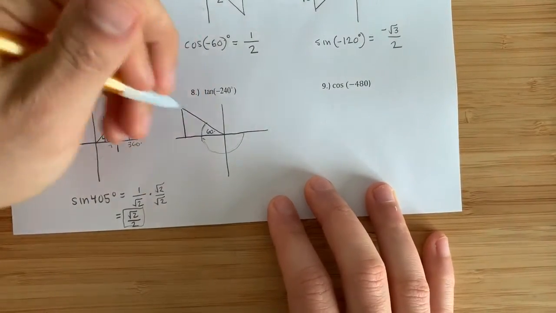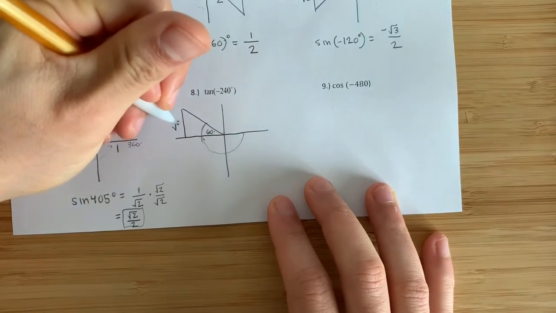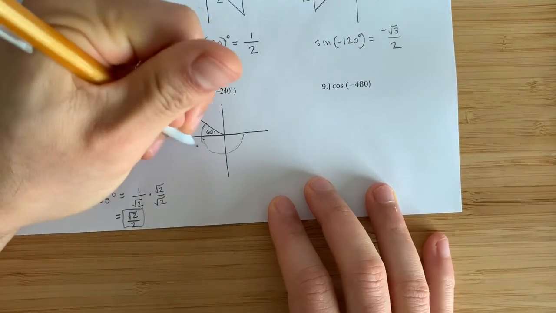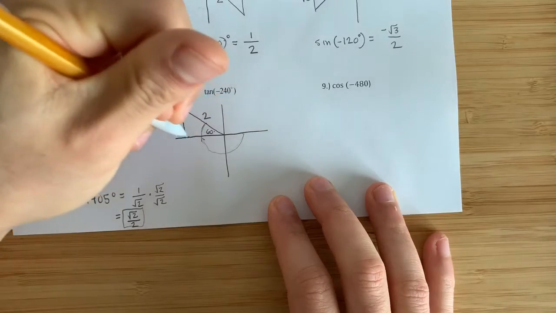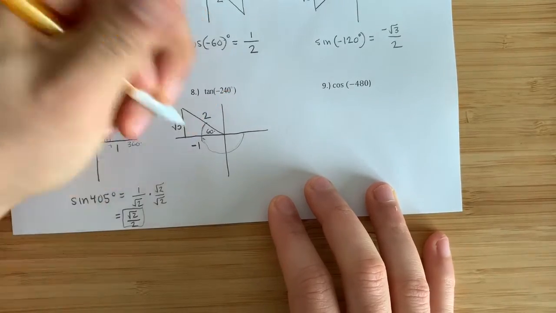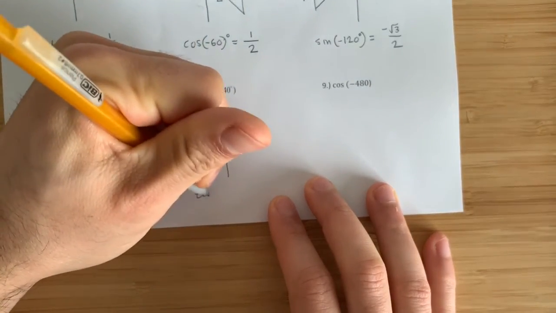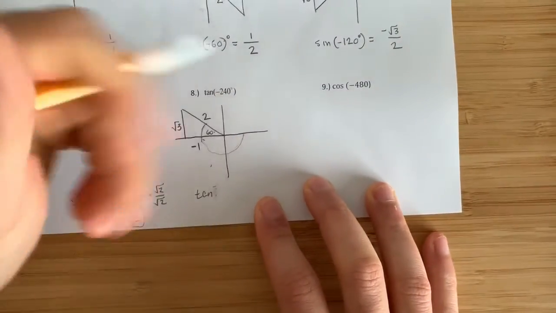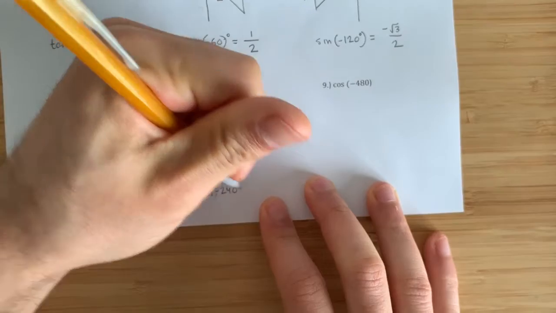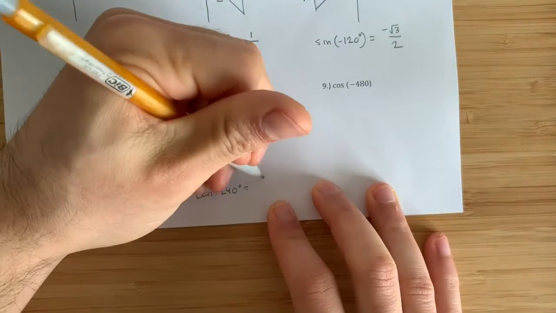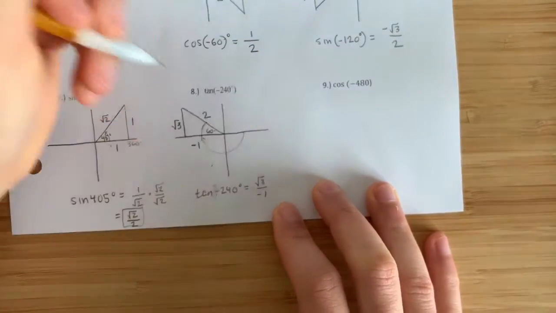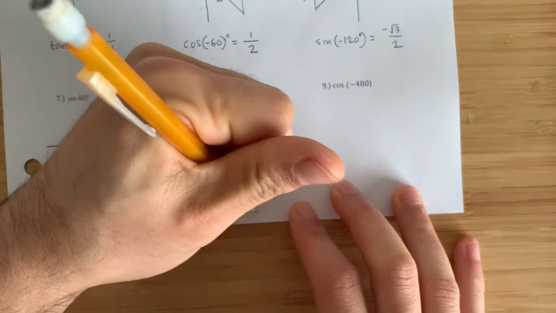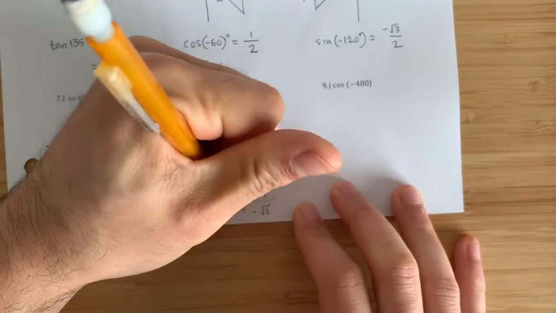to get to 240. All right, then this would be square root 3. That's positive. This would be 2. That's always positive. And this would be 1, which is negative. So then tan of negative 240 would equal opposite over adjacent. So you can just write negative square root 3.